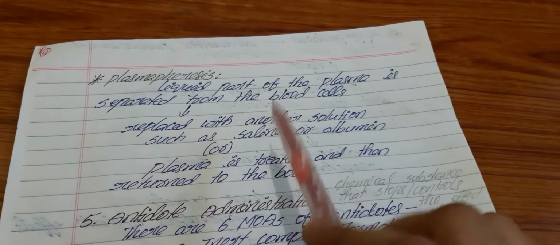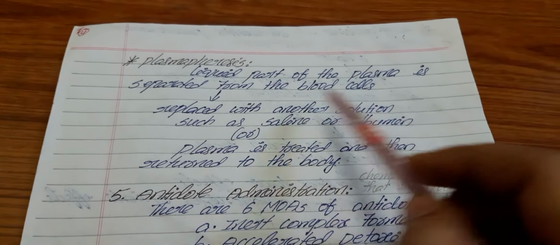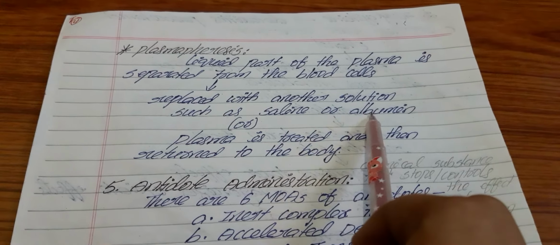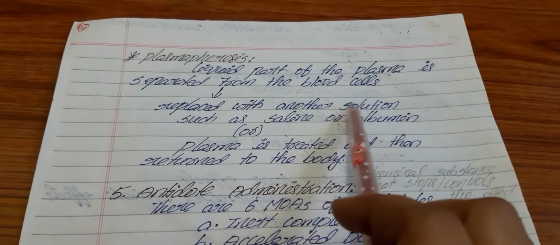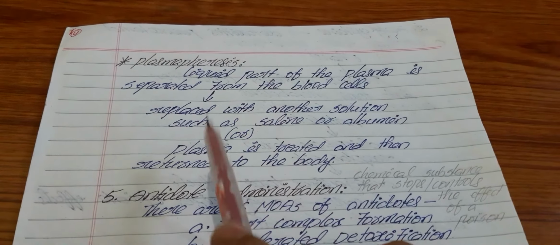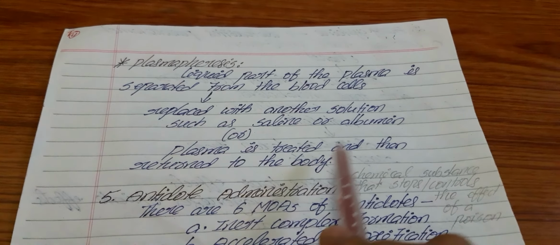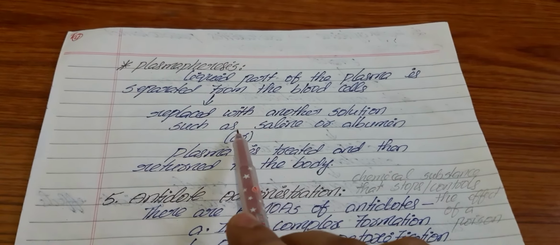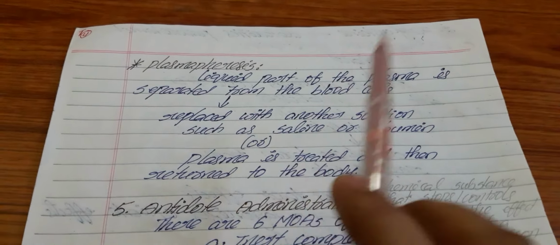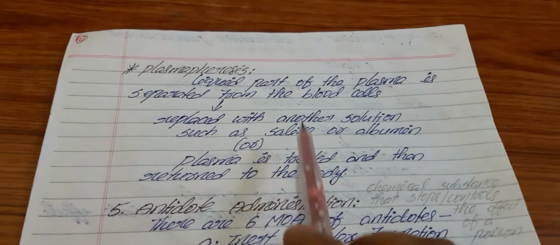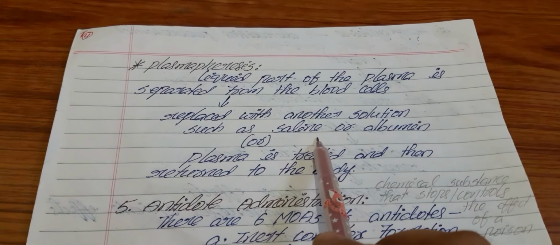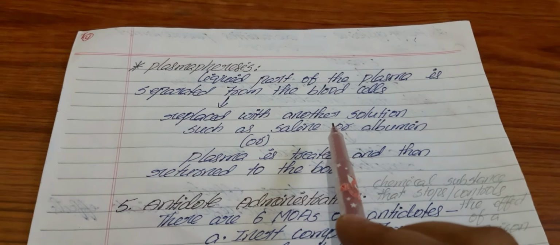Otherwise we remove this toxic plasma and add another solution such as saline or albumin in place of the plasma. In the previous techniques the whole blood is purified, but in plasmapheresis we only purify the plasma, or replace it with another solution like saline or albumin.